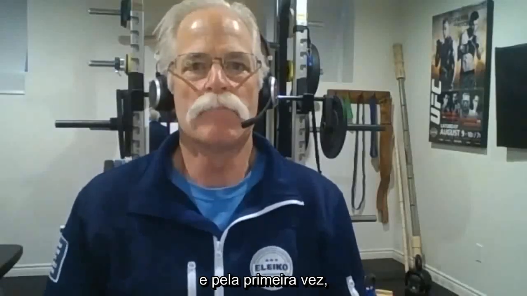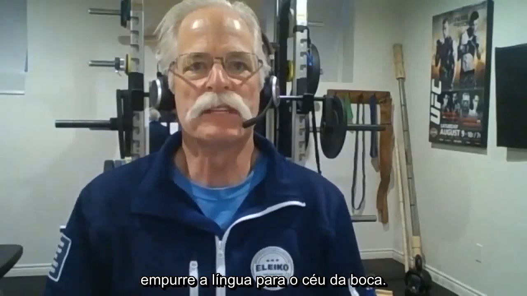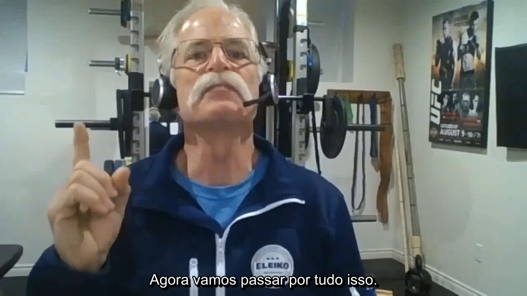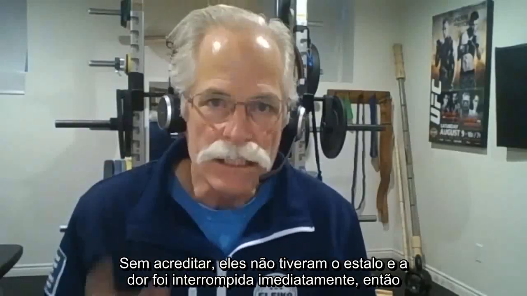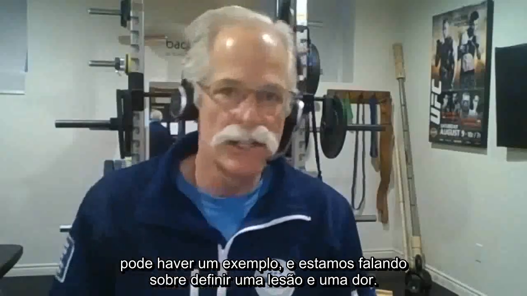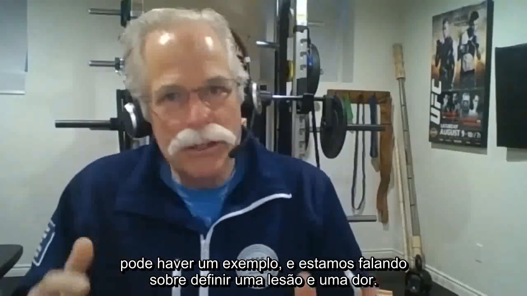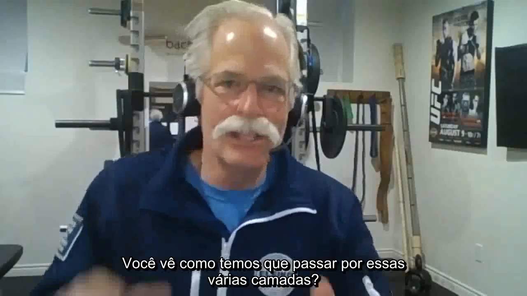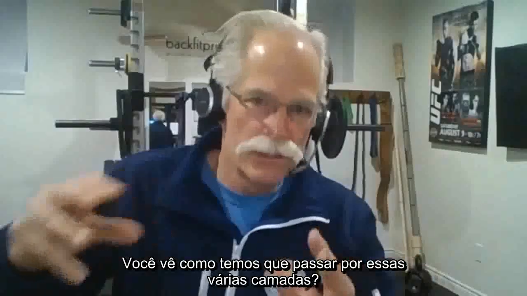And for the first time, push the tongue to the roof of the mouth. Now, let's go through the offense. In disbelief, they didn't get the clunk, and the pain was arrested immediately. So there might be an example of, we're talking about defining injury and pain. Do you see how we have to go through these various layers?